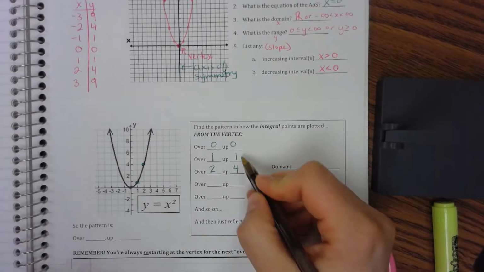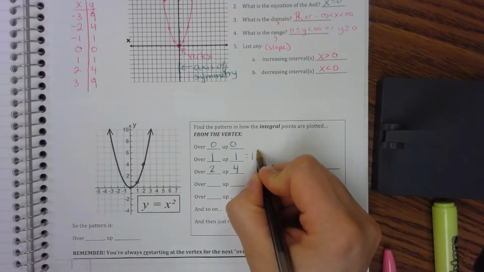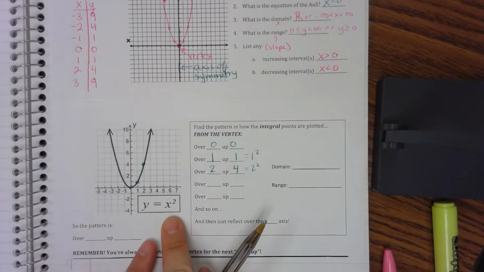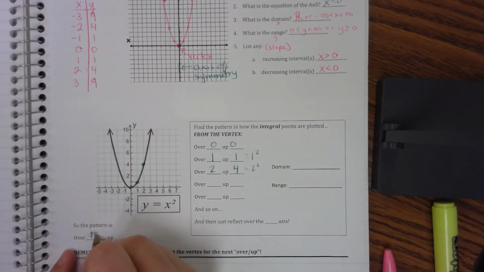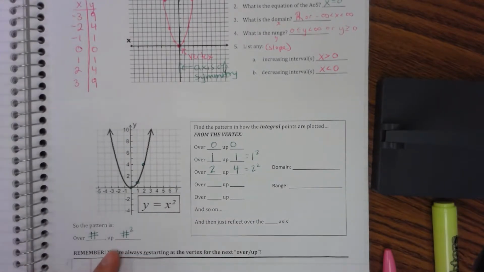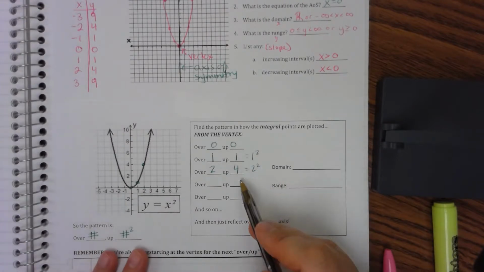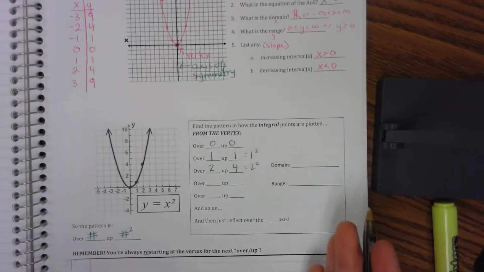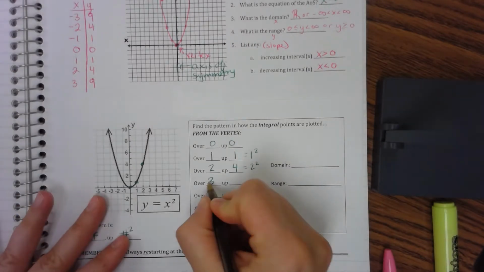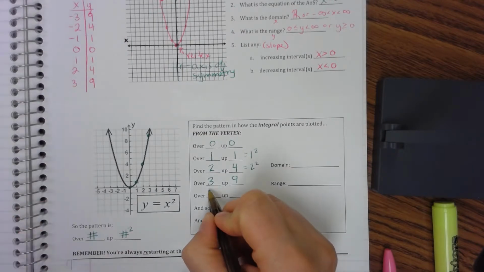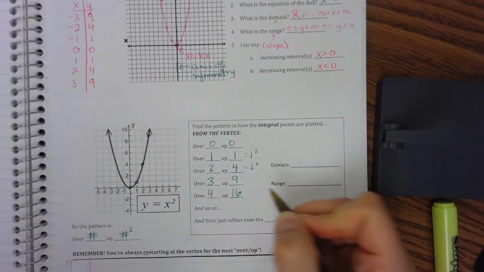And I'm getting these numbers because I'm looking at the value squared. So I'm going to go over some number and I'm going to go up that number squared. So my pattern is that I'm looking at the square. I'm creating a table, but it's going to be a one-sided table. And so if I go to 3, then I'm looking at 9. And then if I was to go to 4, it would be 16, and so on and so on.